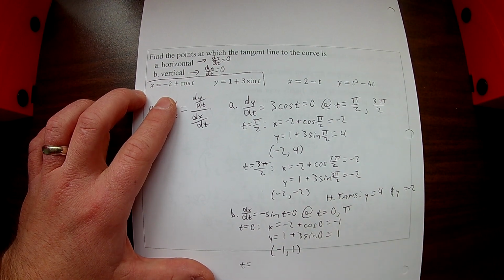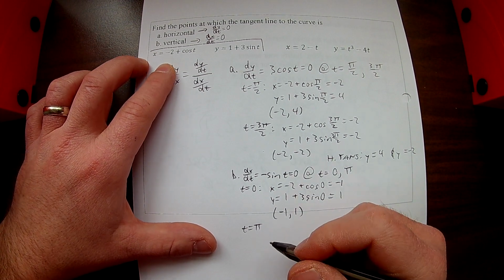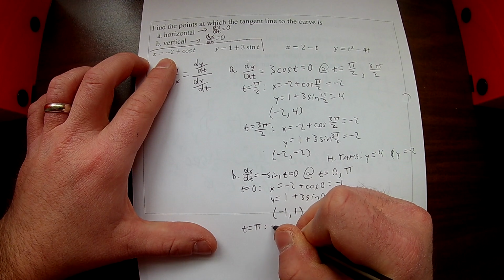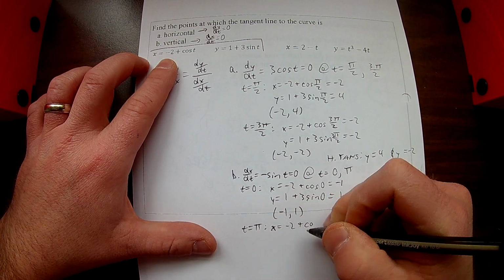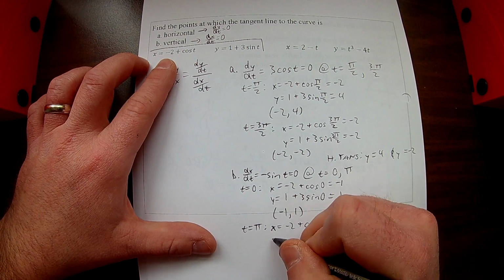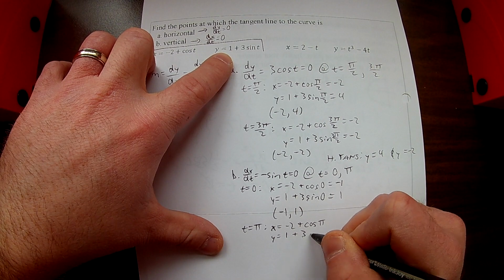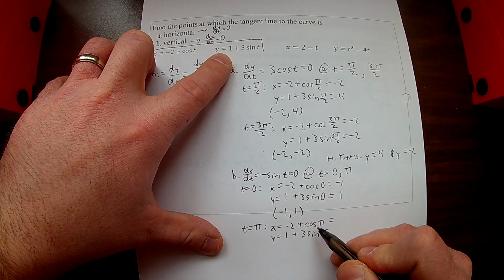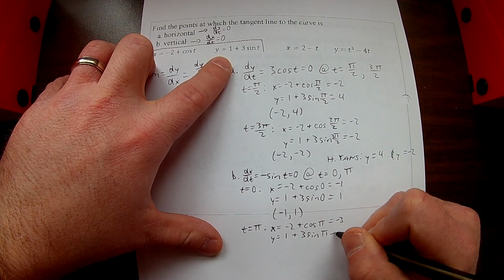The other one is t equals pi. I've got x equals -2 plus cosine of pi, and y is equal to 1 plus 3 sine of pi. Cosine of pi is -1, and -2 plus -1 gives me -3.